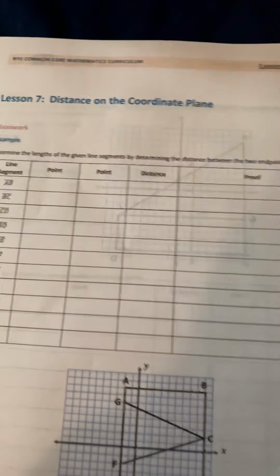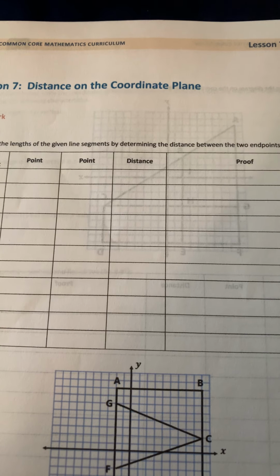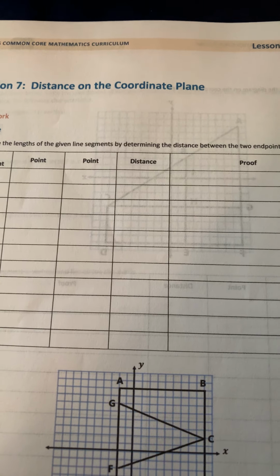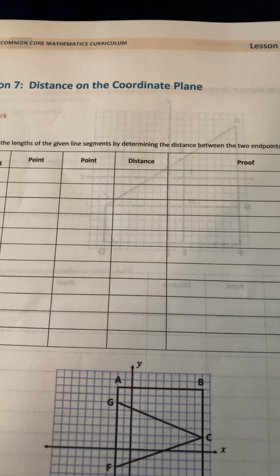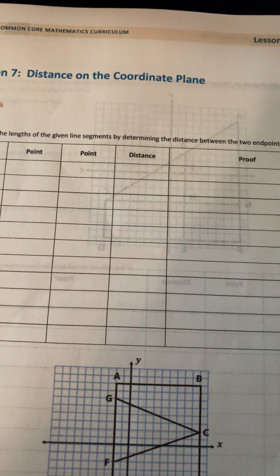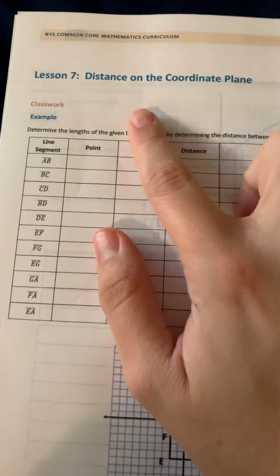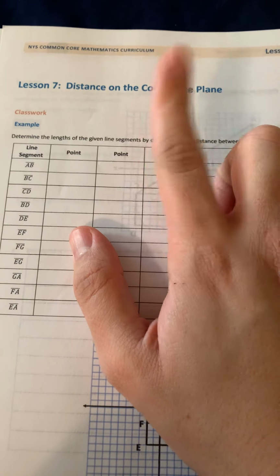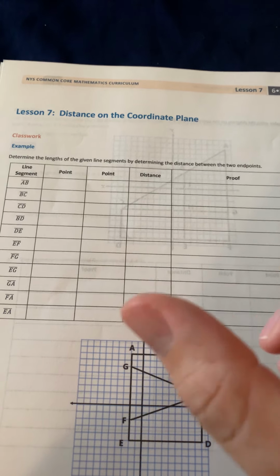So I'm gonna jump to our lesson for the day, which is lesson 7. Okay, and this one's pretty cool because we're going to learn what we call the coordinate planes. These are pretty cool. All right, so we're measuring for distance. We want to know how far is one point away from the other. That's what we want to know, distance.